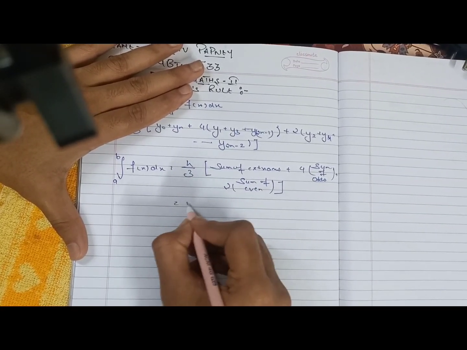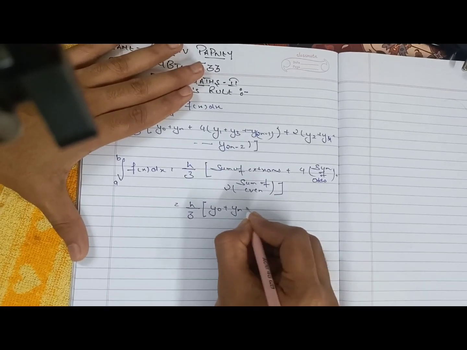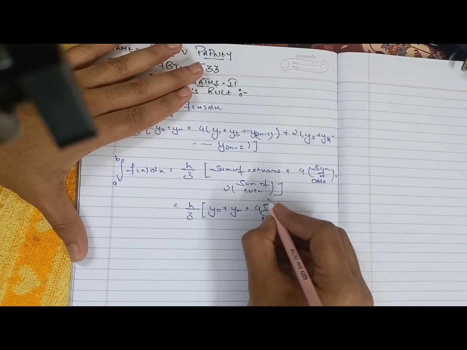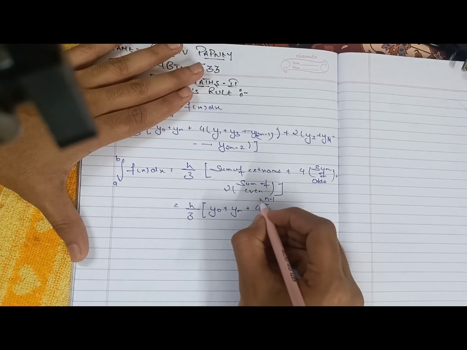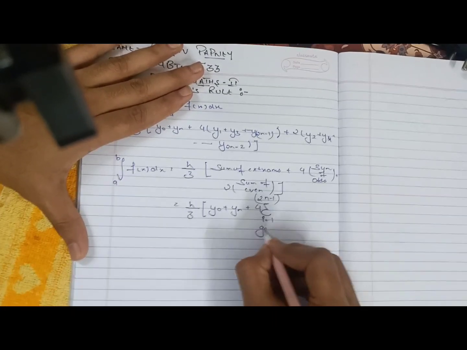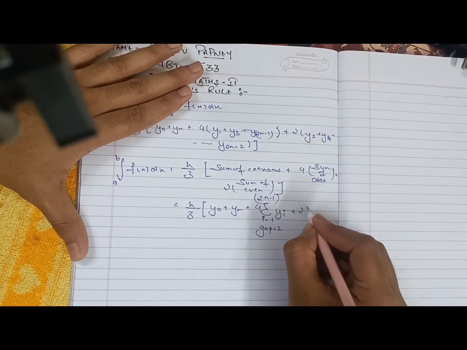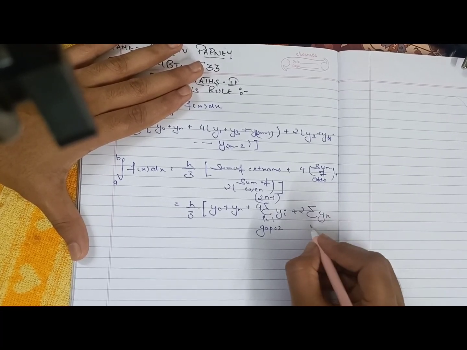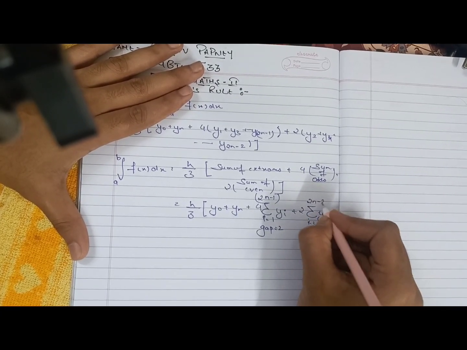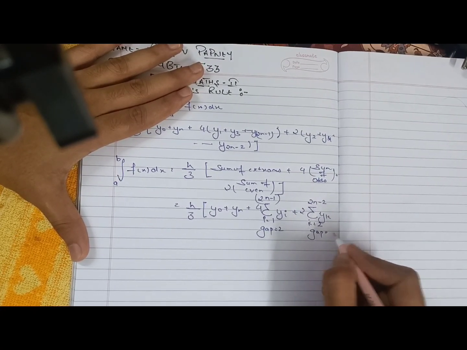We can also write this as h upon 3 into y naught plus yn, plus 4 into the sum of y of i, where i is equal to 1 to n minus 1, and the gap is 2, plus 2 into the sum of y of k, where k is equal to 2 to 2n minus 2, and the gap is 2.